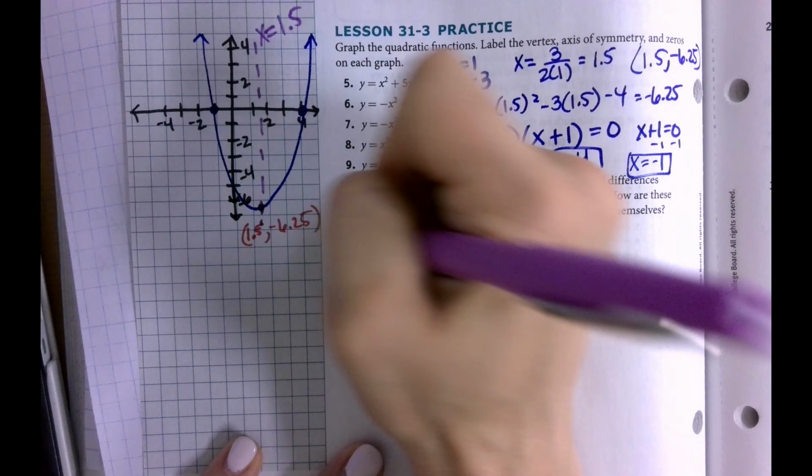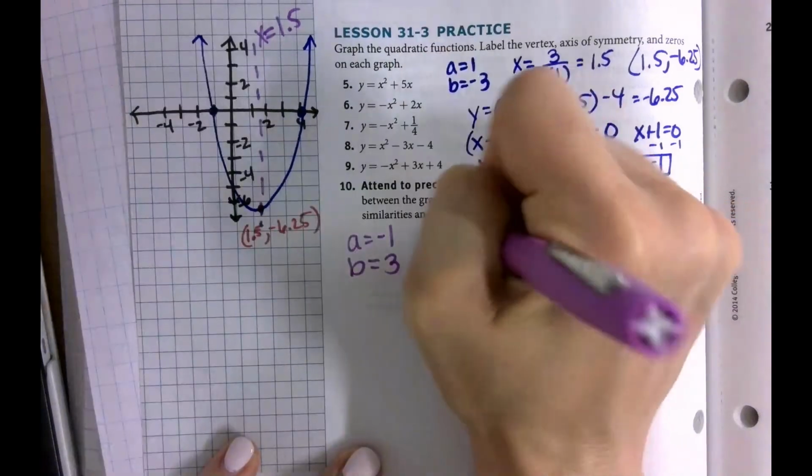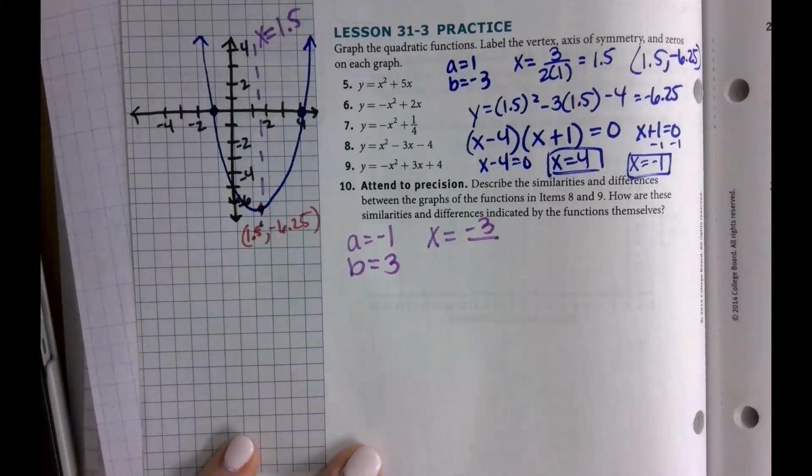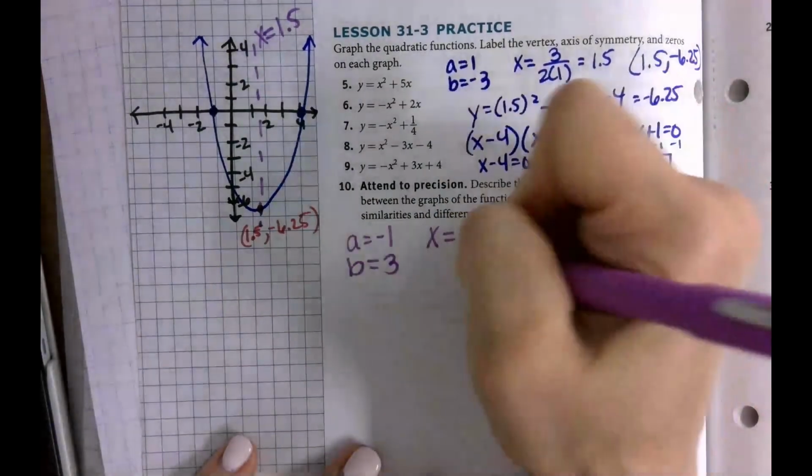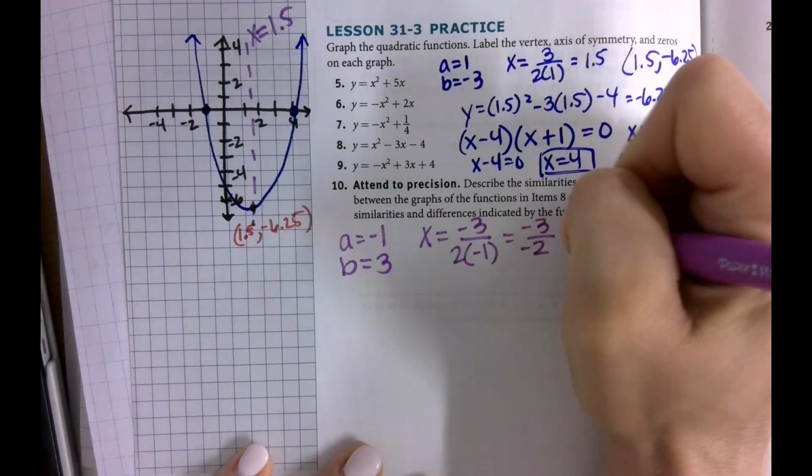A equals -1, B equals 3, x equals -3. Oh, and 3 changed to positive, so we should be getting the same answer, right? Because now the negative numbers just flip. 2 times -1, 1.5. So our axis of symmetry stayed the same.